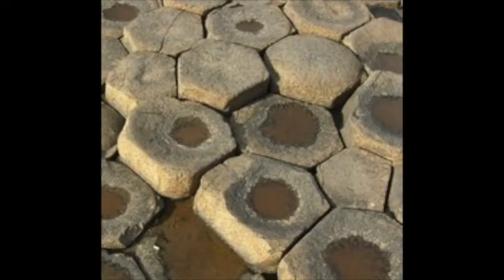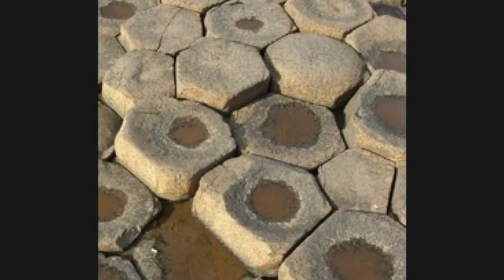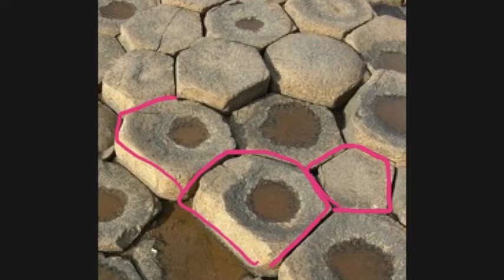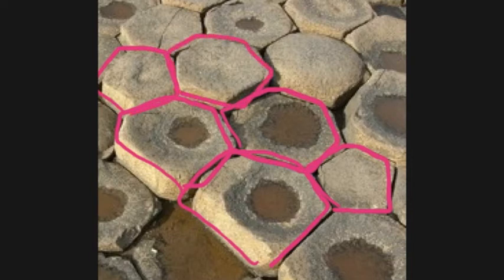This is one of my favorite pictures of patterns in nature. It's a rock called basalt that forms as lava from a volcano cools, and as it cools, it forms all sorts of shapes. Let's figure out what they are. 1, 2, 3, 4, 5. 1, 2, 3, 4, 5, 6. Hooray, a hexagon! Another. Back to a pentagon.